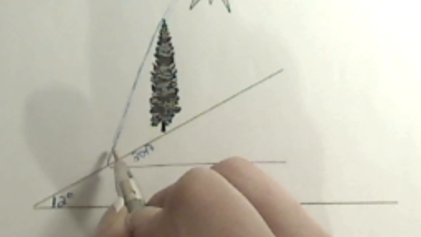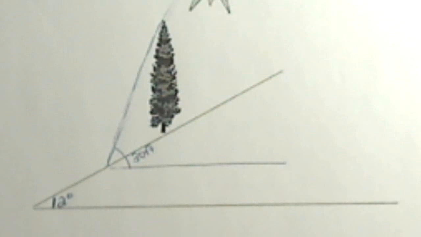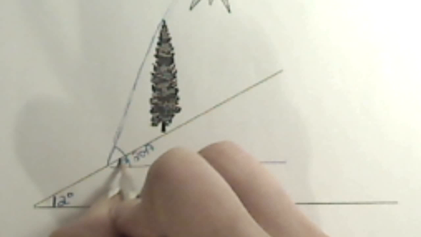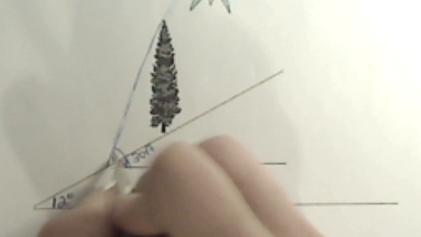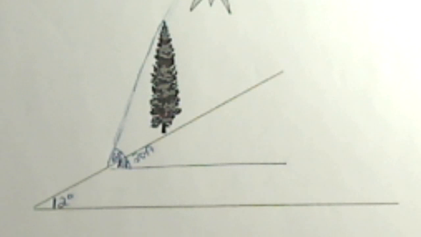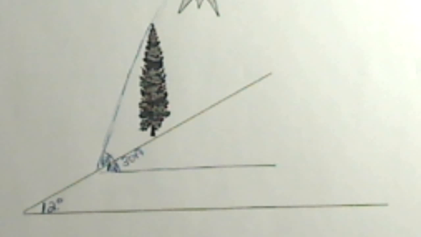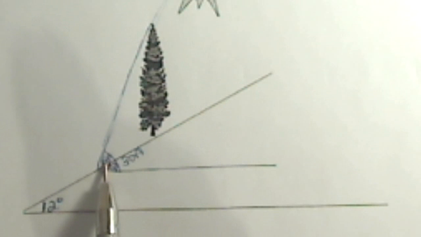So it's actually this entire angle, which is 80 degrees. And due to corresponding angles, this is 12 degrees, so we can subtract from 80 and get that this is 68 degrees. That's the part that we need here. So that angle actually in our triangle here is 68 degrees.